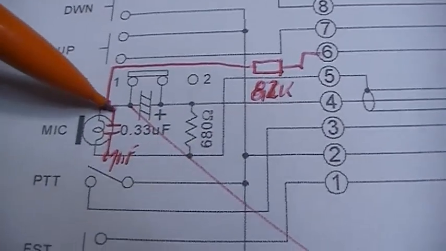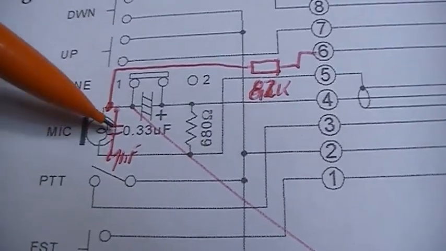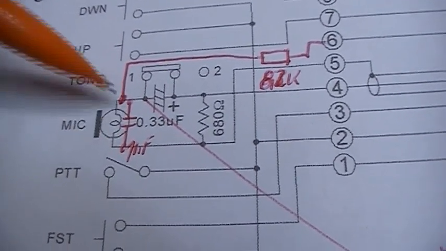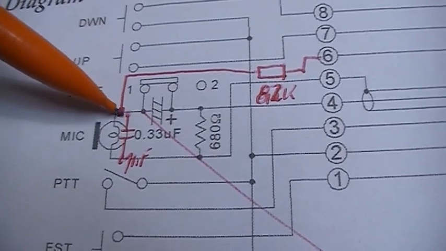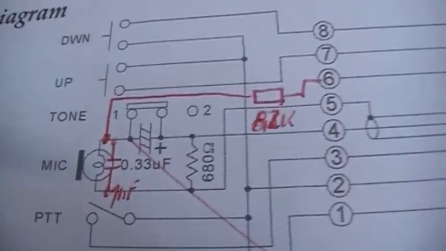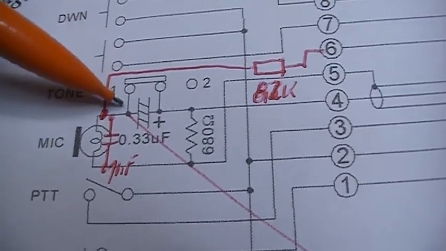Then we put here a little picofarad capacitor to suppress distortions. And then we have to modify the switch.